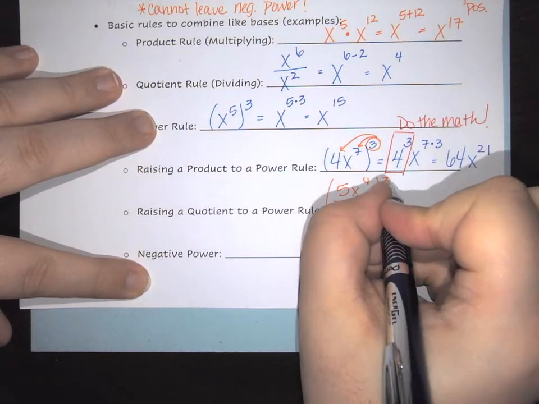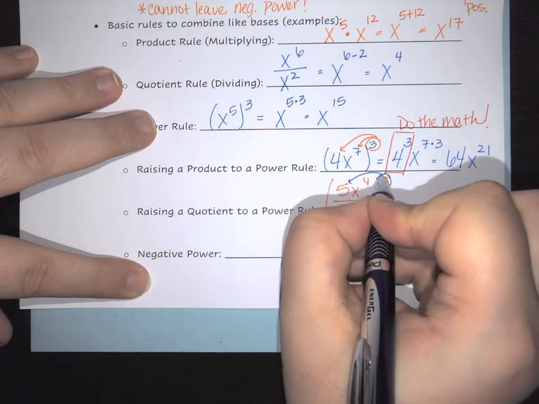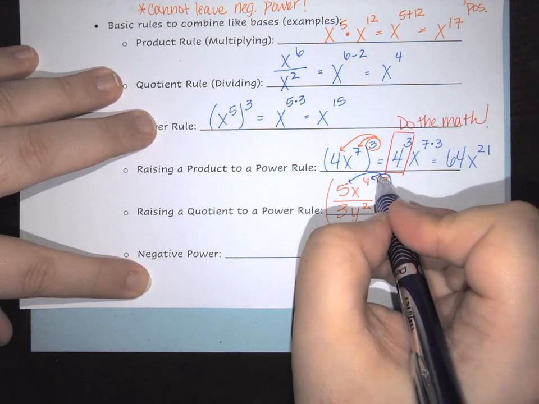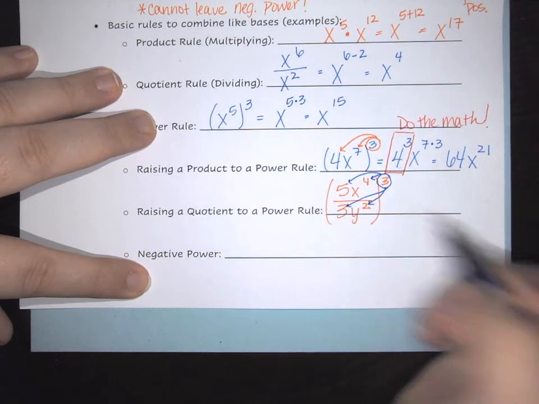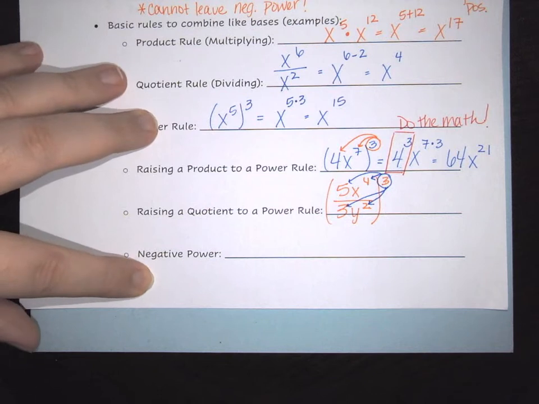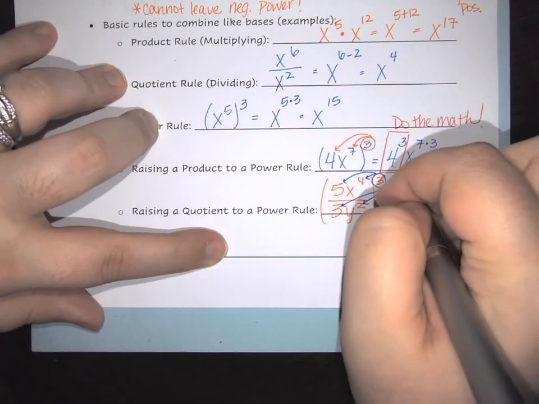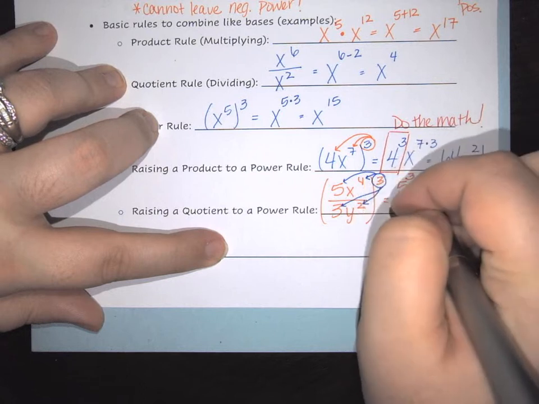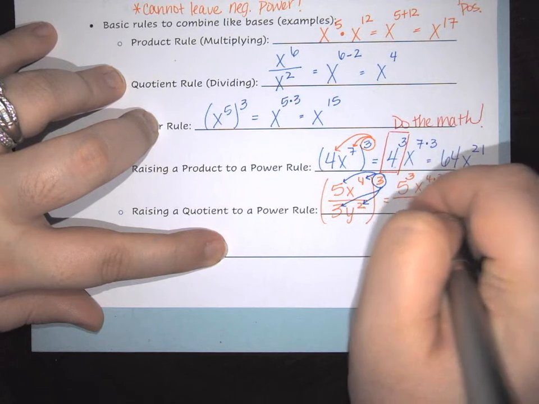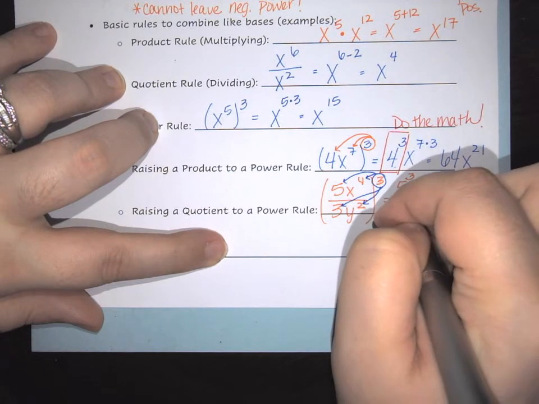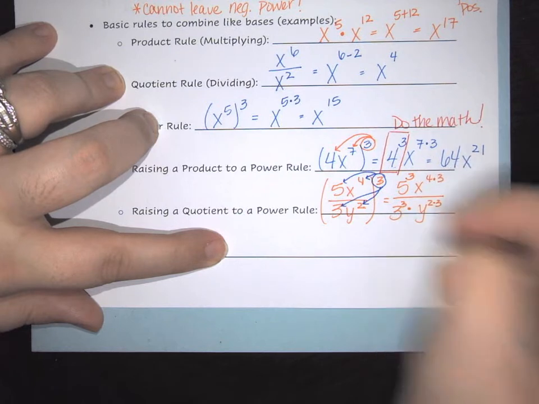So we're going to take this 3 and apply it onto the 5, onto the x to the 4th, onto the 3, and onto the y squared. So we're going to apply it to all pieces. So here this is going to end up being 5 to the third, x to the 4 times 3, and then on the bottom you're going to have 3 to the third times y to the 2 times 3.